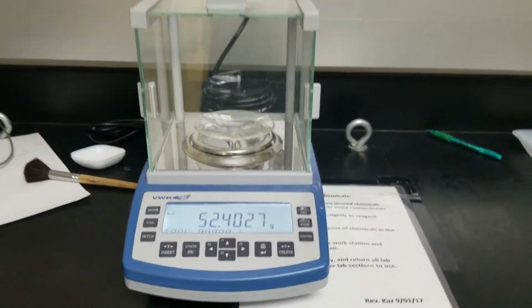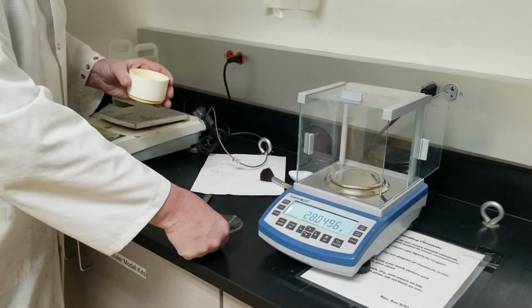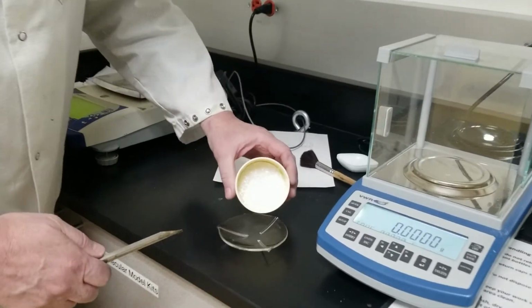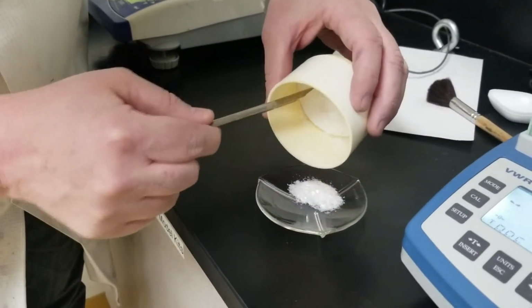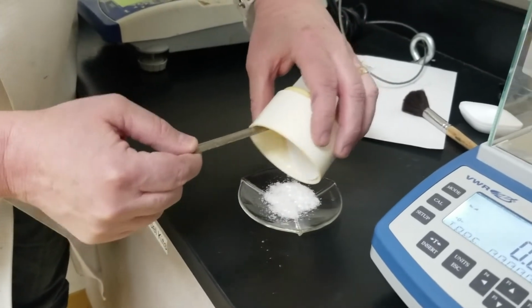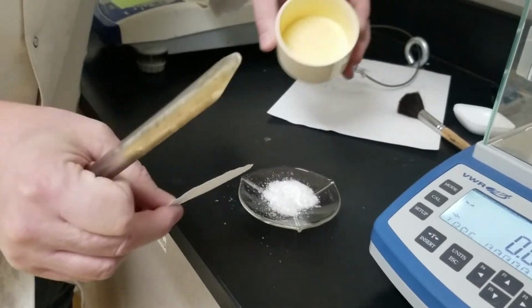Record that weight. And we need to transfer all of our product onto this watch glass and hope it doesn't blow away. We made glitter today. Yes, we did. Ah, it just blew. Yeah, there's some on the bench too.